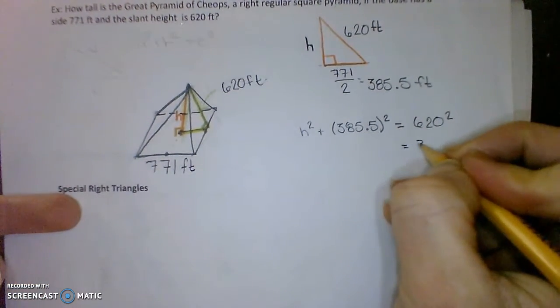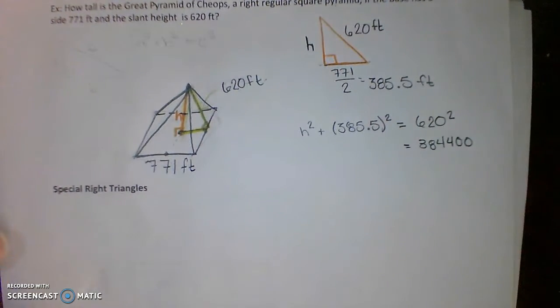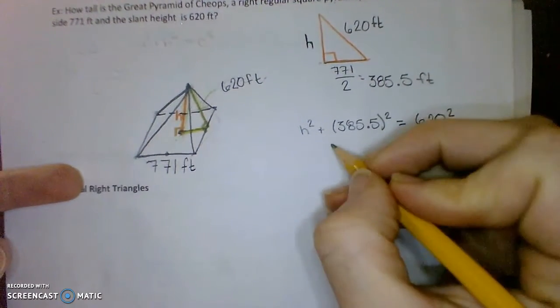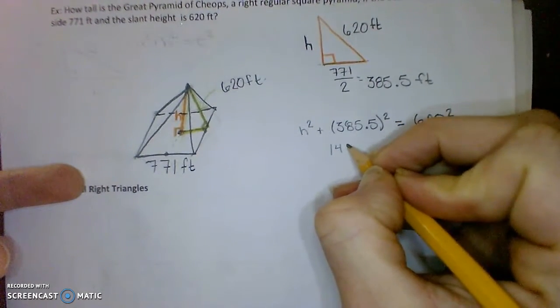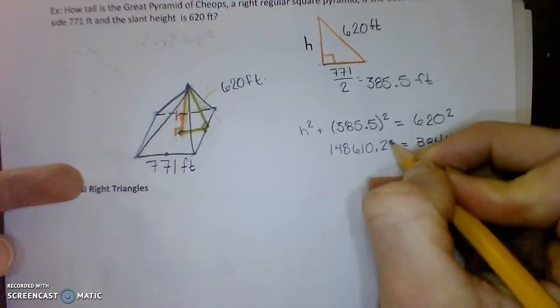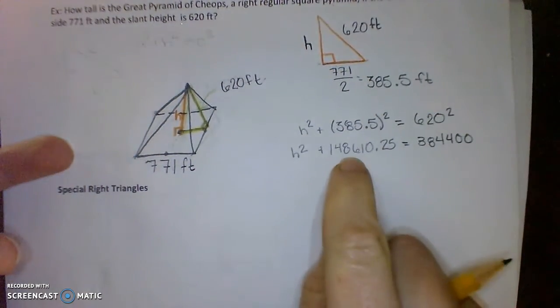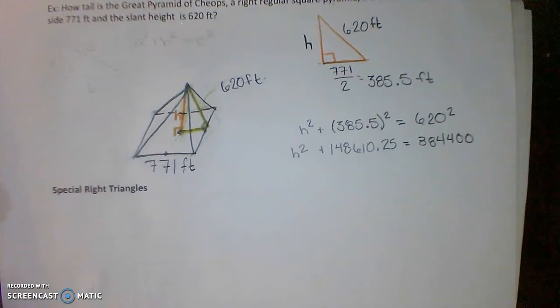620 squared, that's 384,400, and 385.5 squared, what's that? This is 148,610.25. Okay, let's go ahead and subtract this amount from both sides.